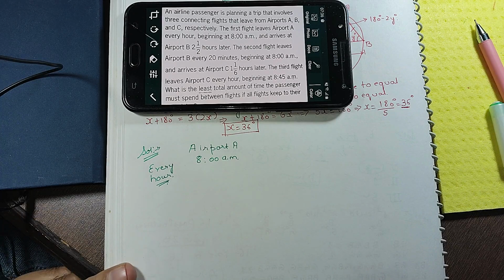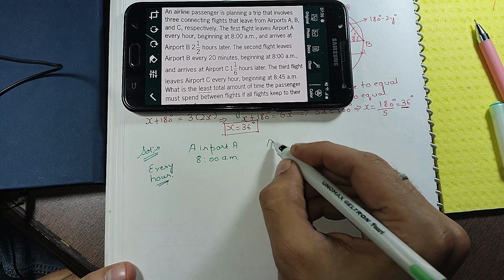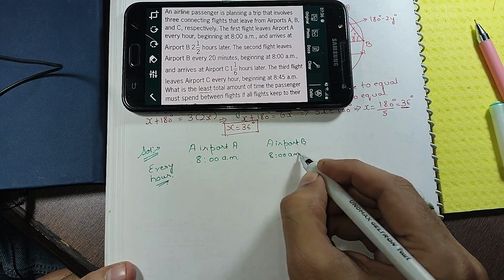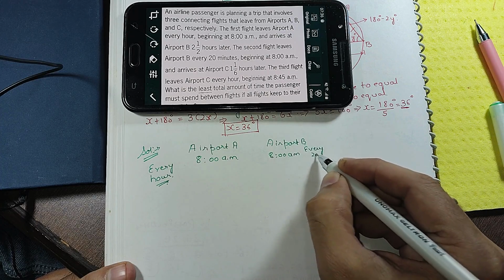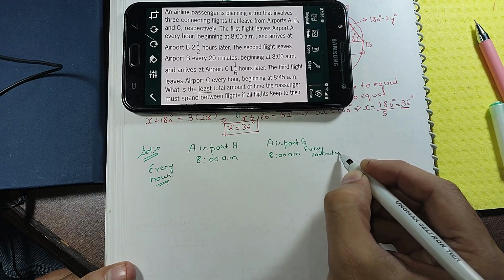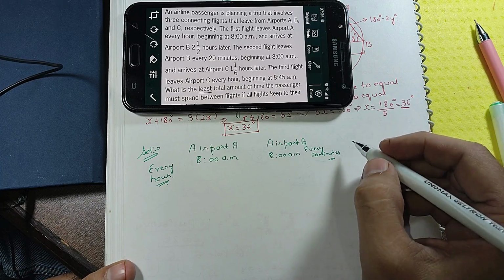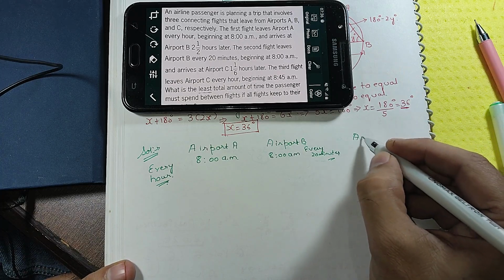The second flight leaves airport B every 20 minutes beginning at 8 a.m. So every 20 minutes a flight is leaving from this airport, and arrives at airport C 1/6 hours later, right? So airport C.